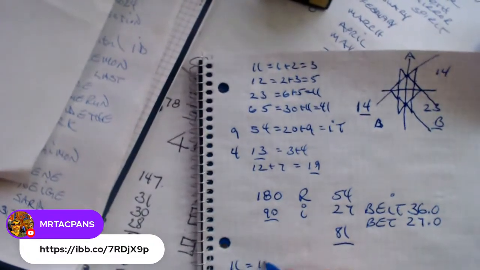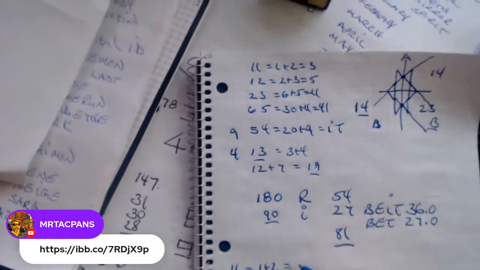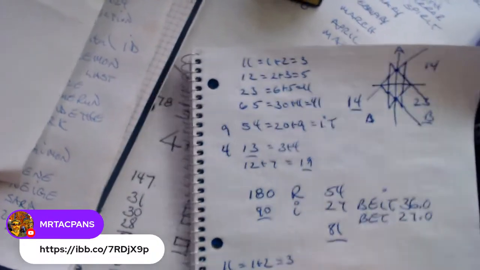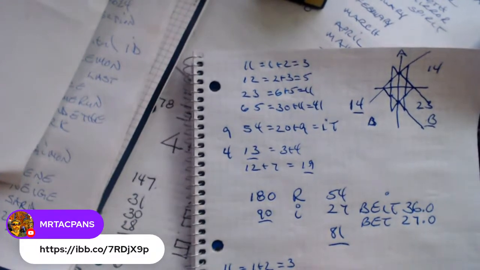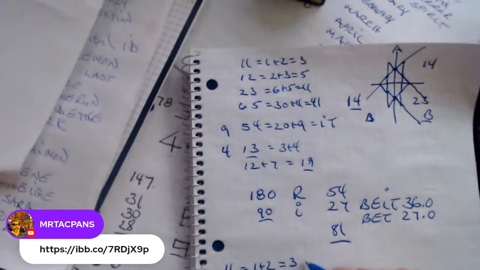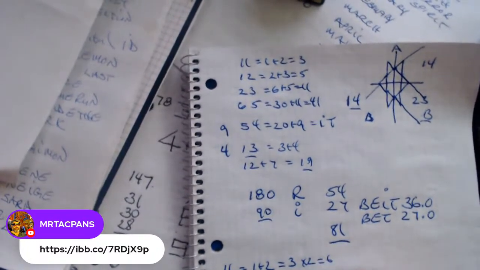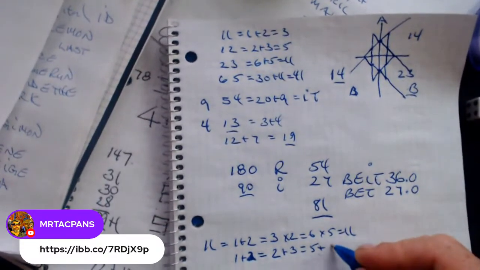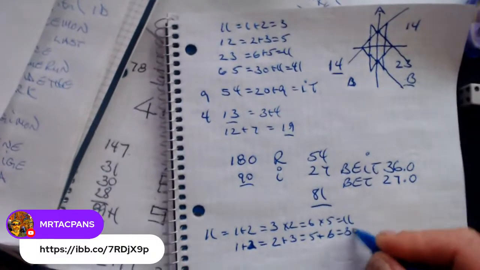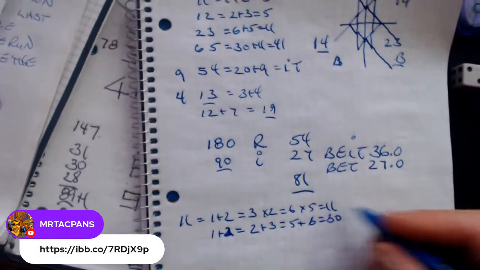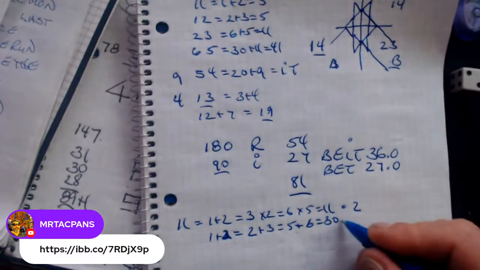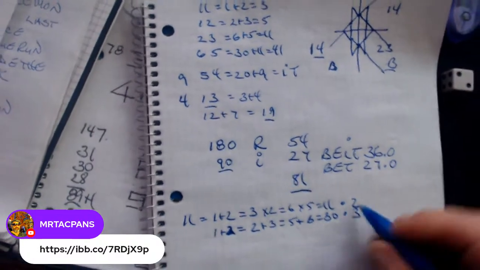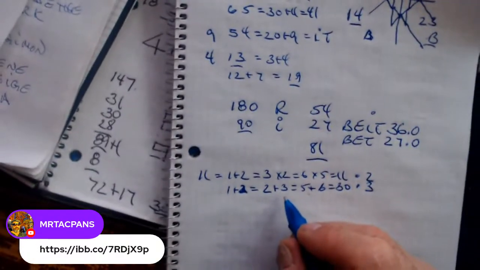11 equals 1 and 2 equals what is 3, or 1 times 2, 1 plus 2 equals 2. 3 times 2 is 6. 2 plus 3 is 5. 6 times 5, 6 plus 5, 6 times 5 equal to this. 1 and 1 is 2. 3 plus 0 is 3. And we're back to the beginning of the equation again.